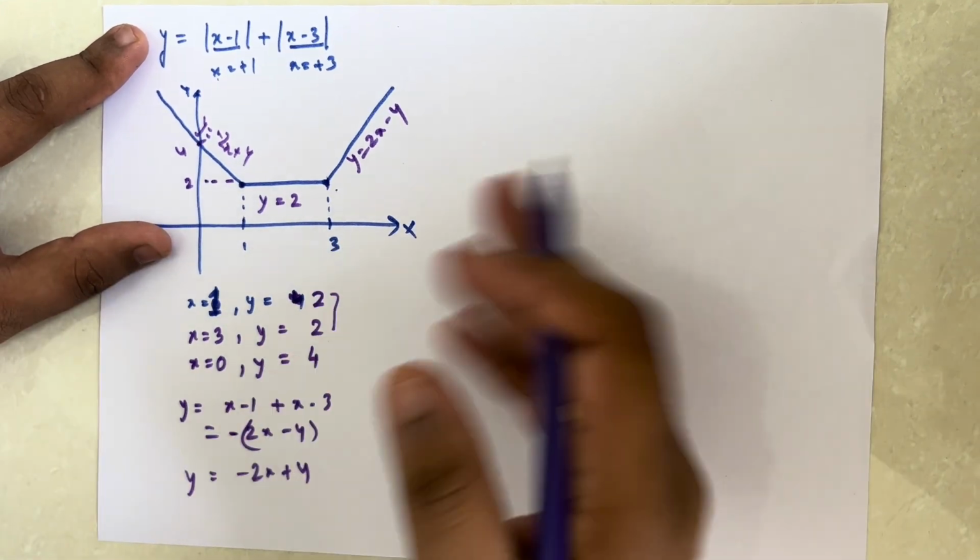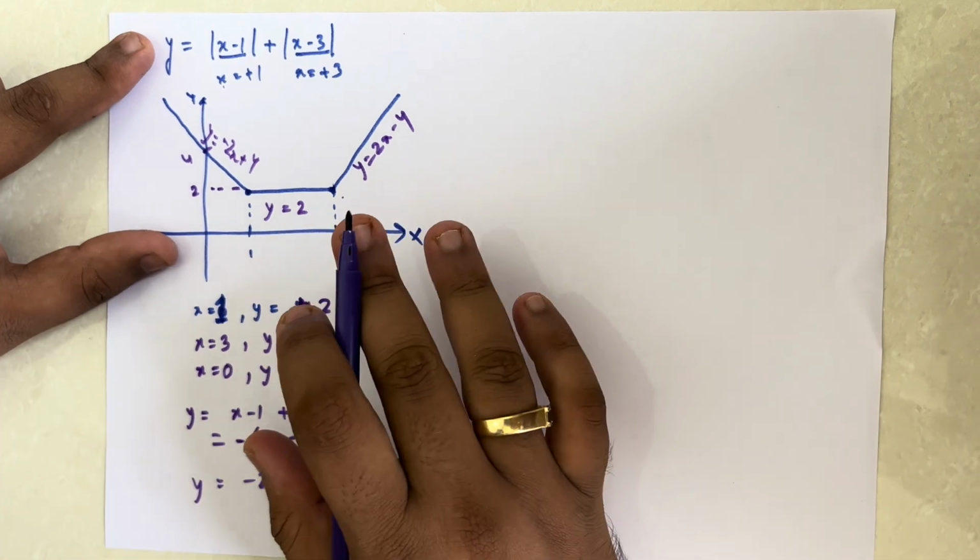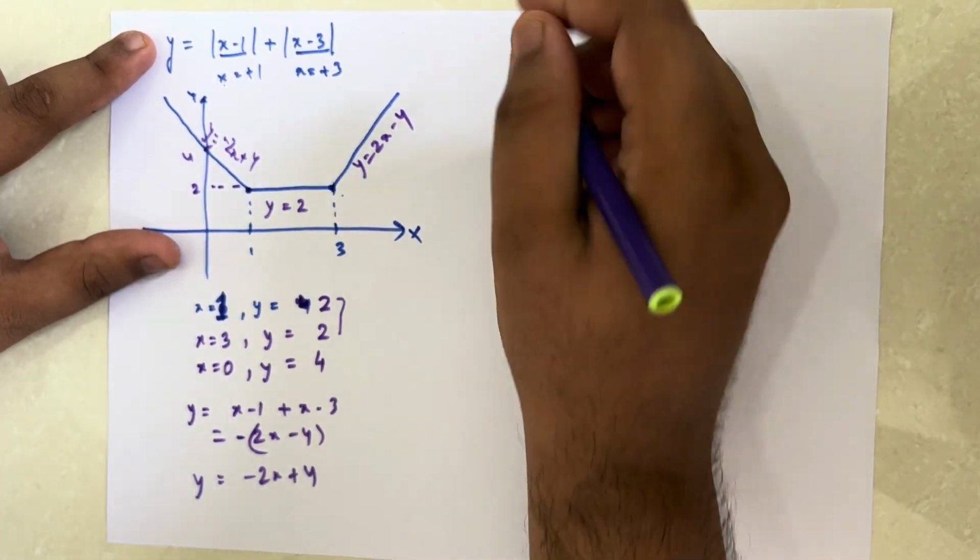Done. And you have already seen the application of this in the previous part. Let me show you some quick examples of how to draw the graph.